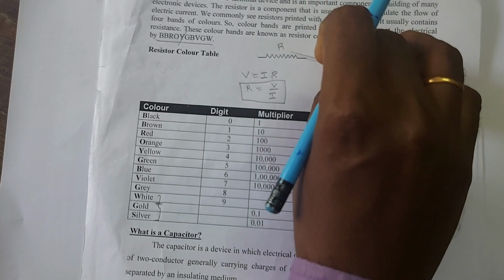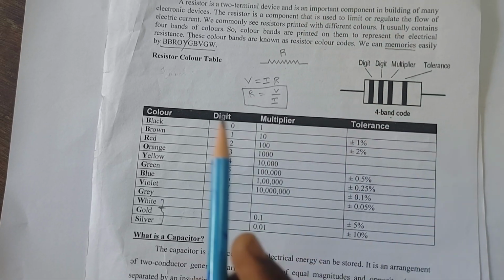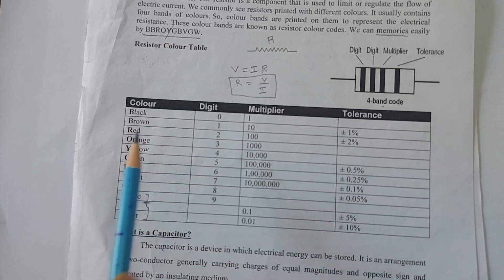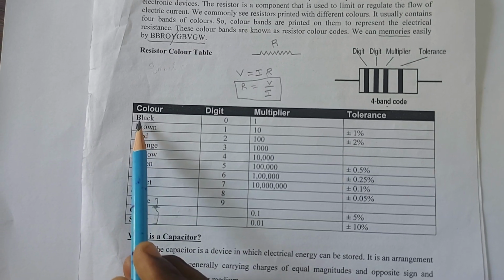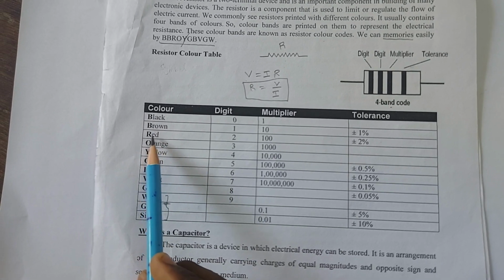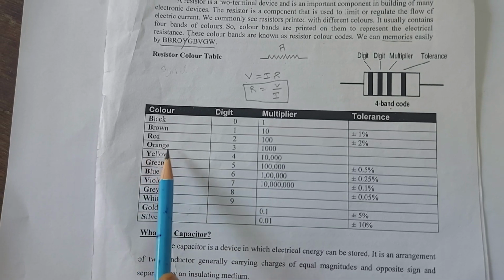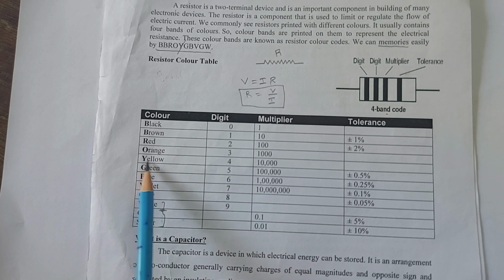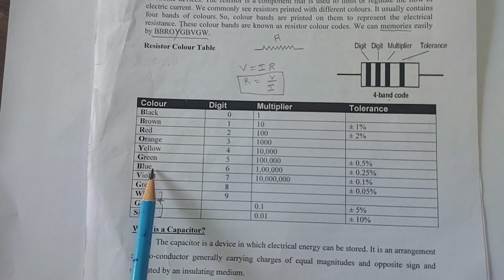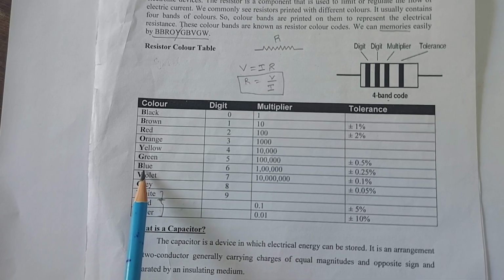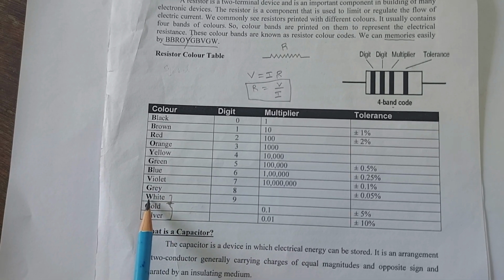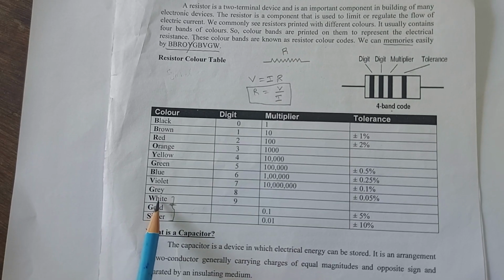Okay. So now we are going to find the resistance. I already told you BB-ROY, Great Britain, very good wife. So here B represents black, another B represents brown, R represents red, O represents orange, Y represents yellow, G represents green, B represents blue, V is violet, G is grey and W is white.